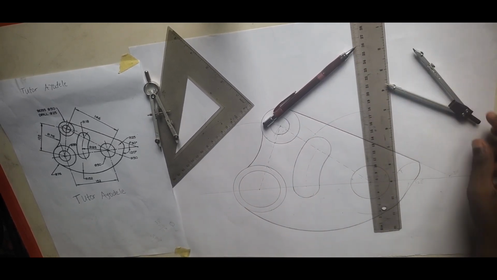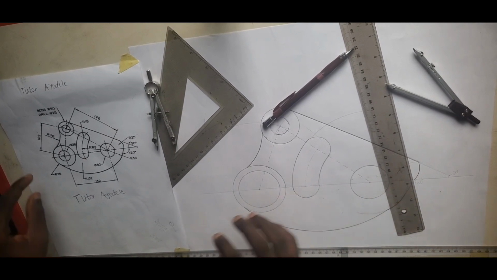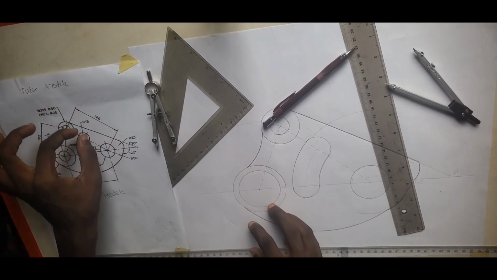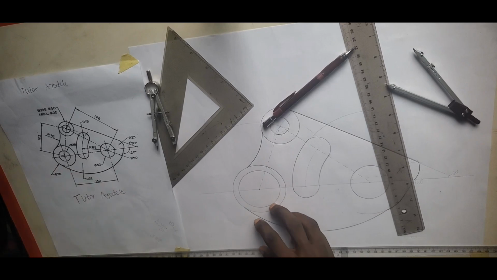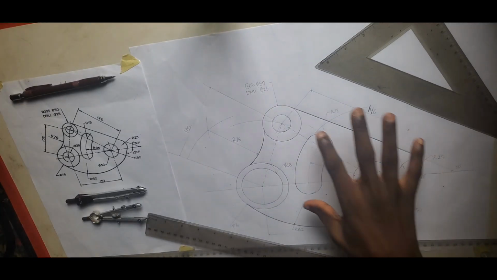So the last thing you have to do is to dimension your work. Dimension your work. Yes, you can see we have done with the dimension.